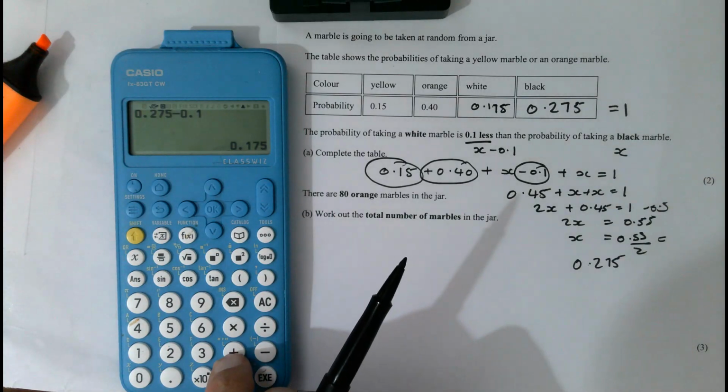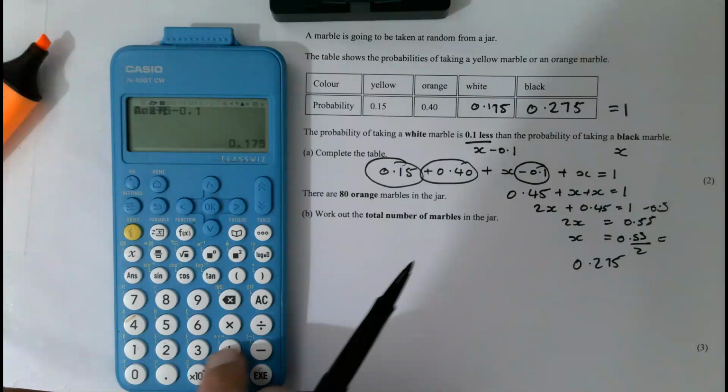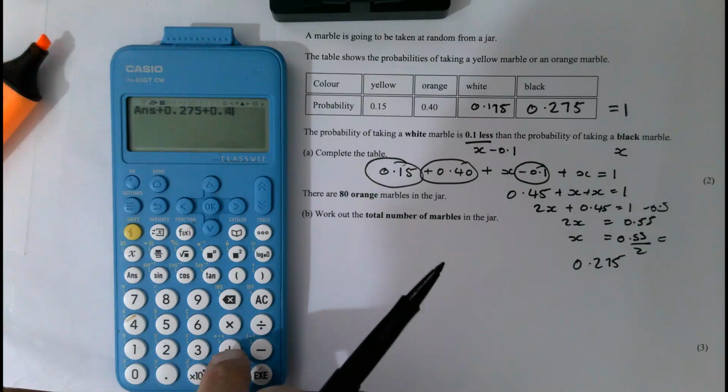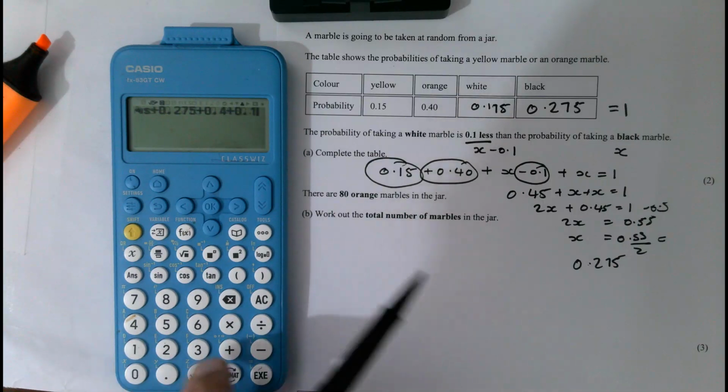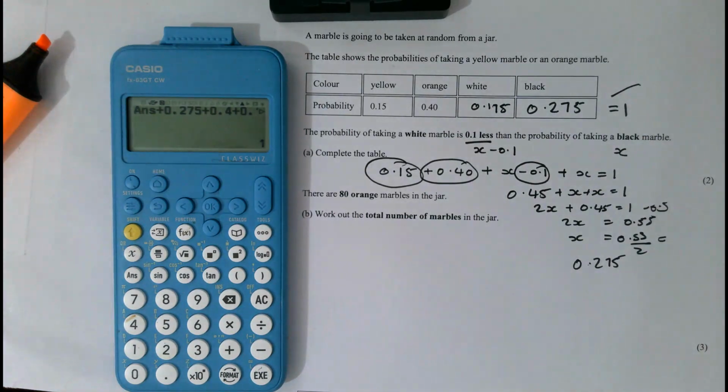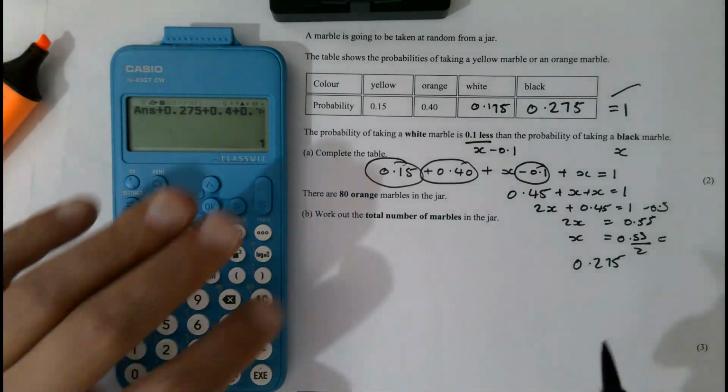It looks like I've made a mistake, however, it could just be it's a funny question. So add that, add the 0.4, add the 0.15, gives me 1. So those are my correct answers. Right, now funny question, strange question, but it works.